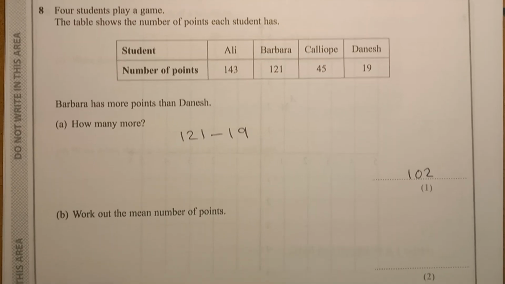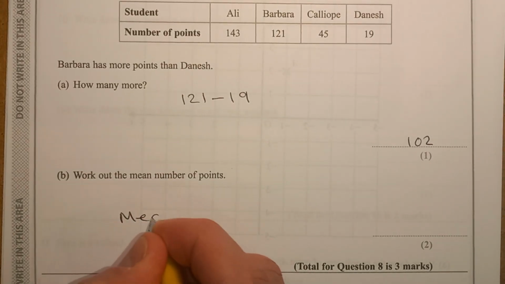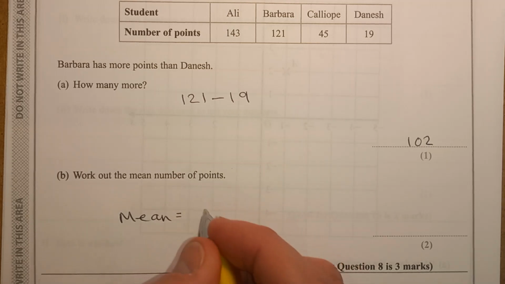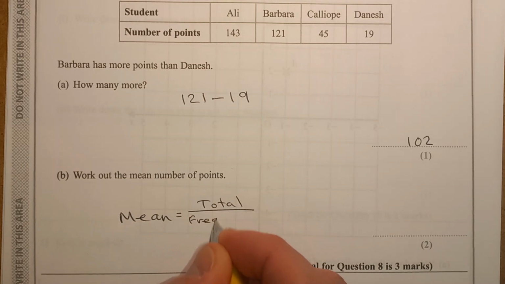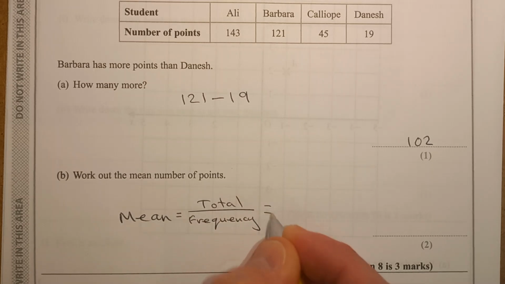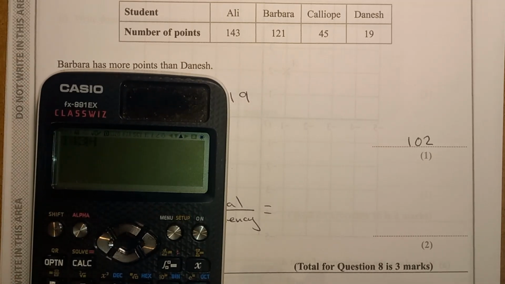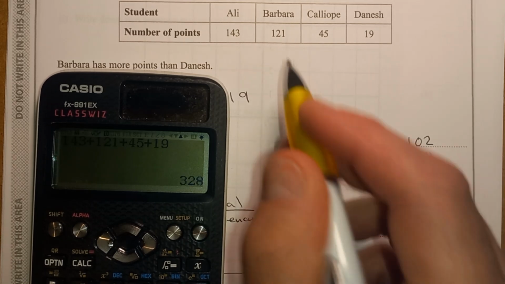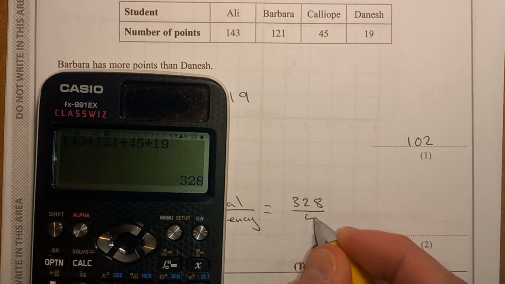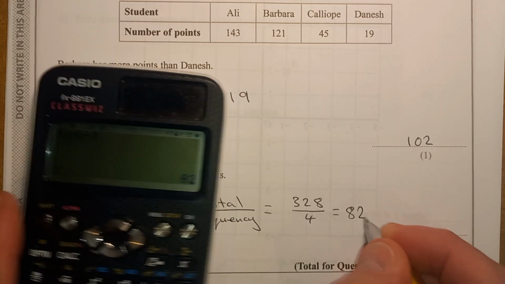Work out the mean number of points. Now this is for 2 marks. Now the mean is calculated by getting the total and dividing that by how many you've got, or the frequency. So the total is going to be all of those added together. So we've got 143 plus 121 plus 45 plus 19. So we've got 328, and there's 1, 2, 3, 4 of them. So divide that by 4. And we get 82.